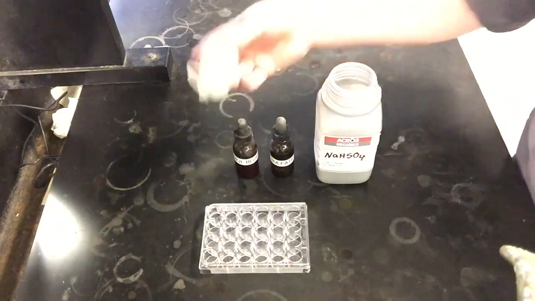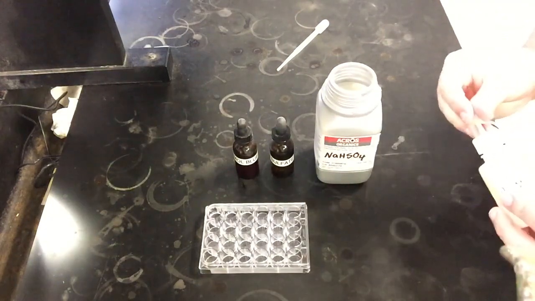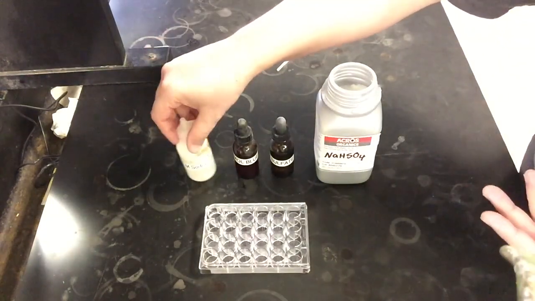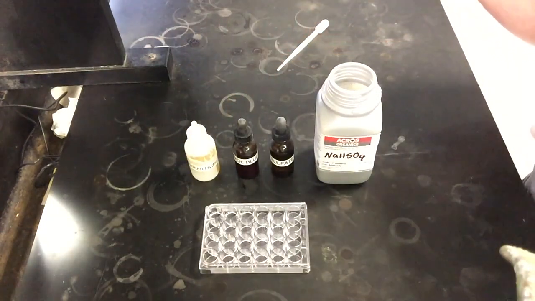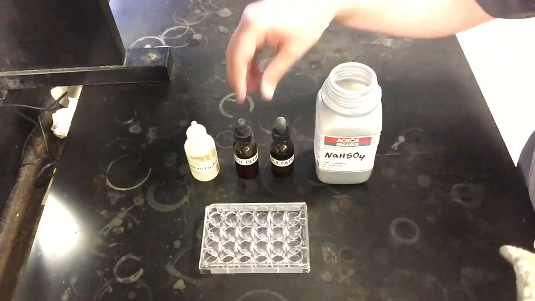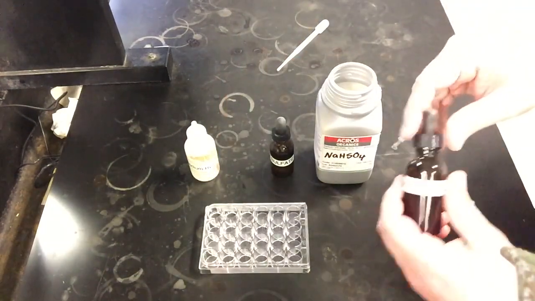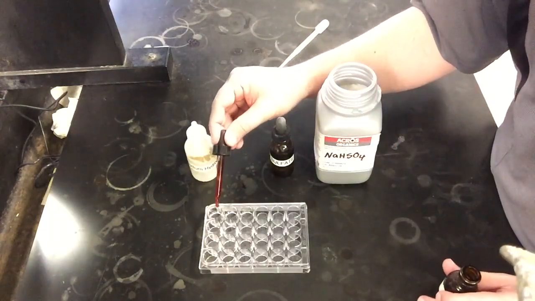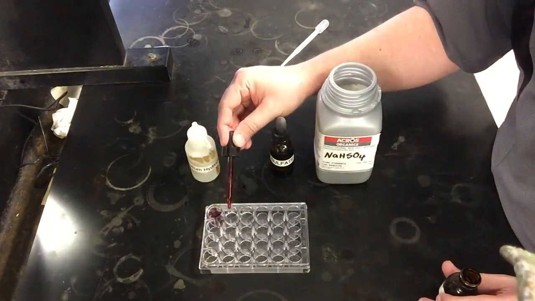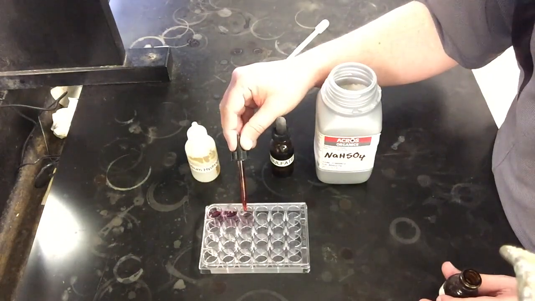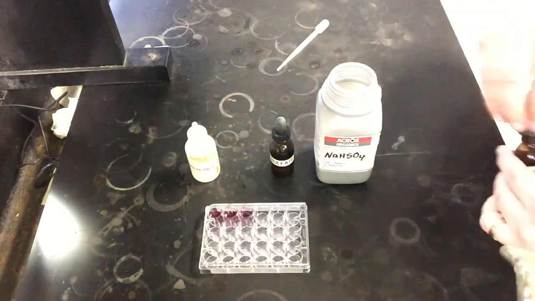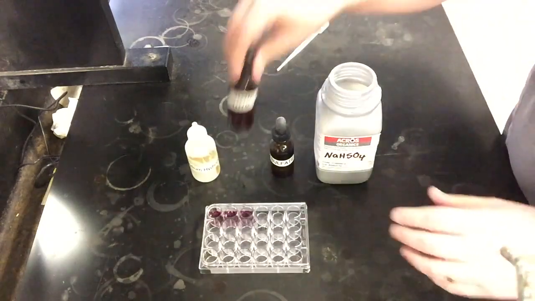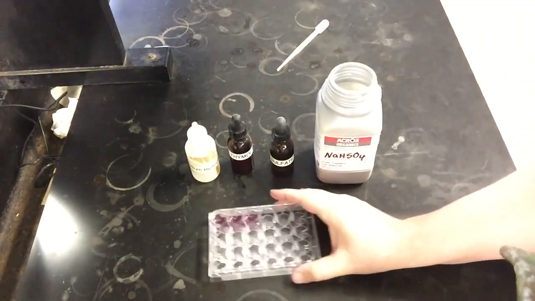I have my wells that I've now filled with our sodium hydrogen sulfate, and the equilibrium we're looking at is just that dissolution, right? Sodium hydrogen sulfate breaking up to H3O+ and the sulfate ion, and we're going to track the progress of that reaction using an indicator called thymol blue. So I'm going to add a single drop to each of our three wells right there, and then I'm going to mix this up a little bit and stir this, and we should see a color.